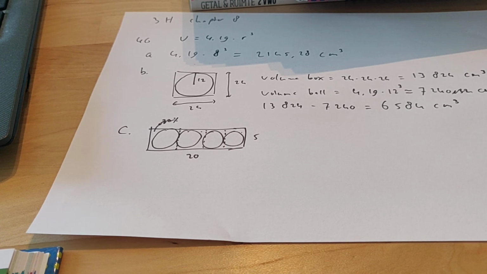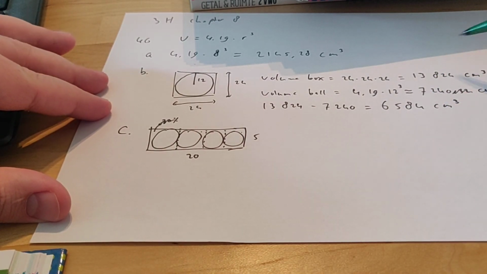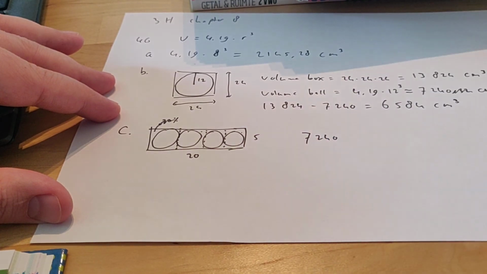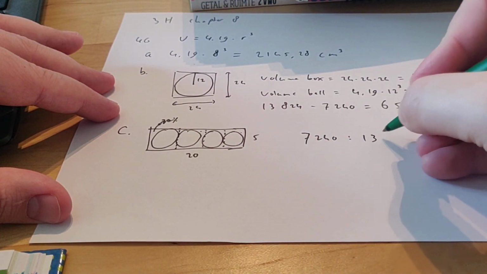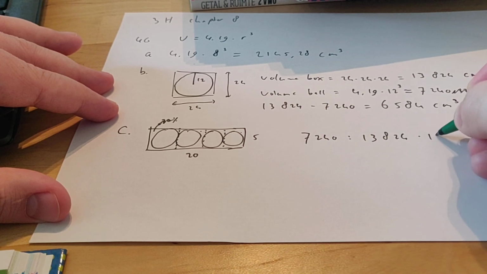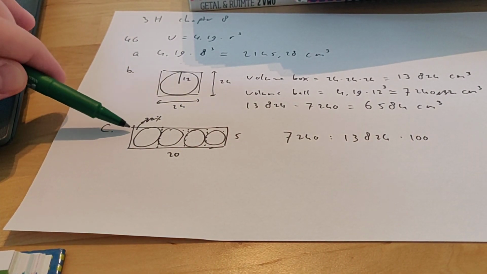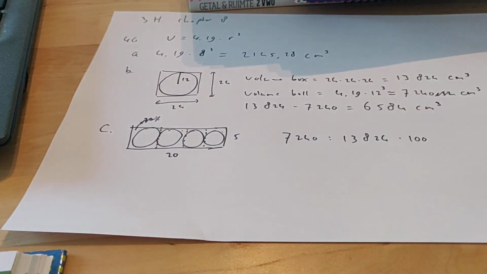So if you want to calculate the percentage of the volume that's been taken up by these balls, well, this is the volume of a ball, and this is the volume of the box. So here we can do 7,240 divided by the total, and then times 100. So you don't have to calculate the volume of a golf ball and the volume of this box, because the percentages are going to be the same.